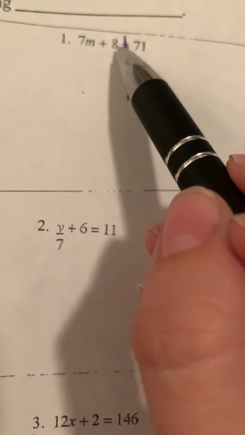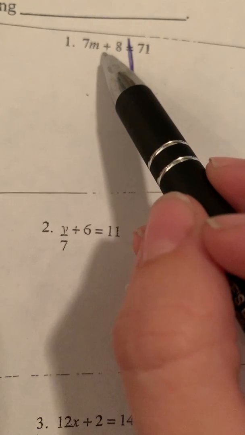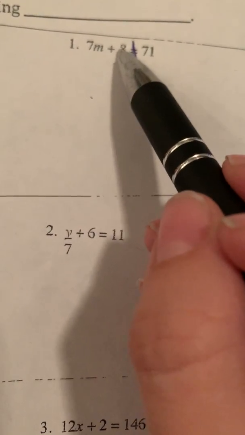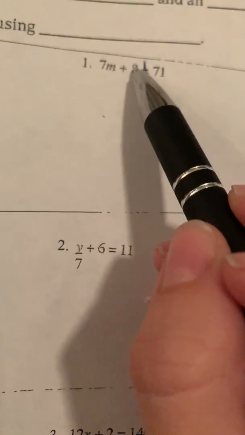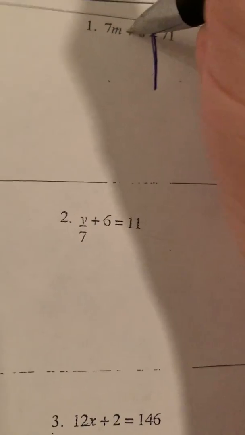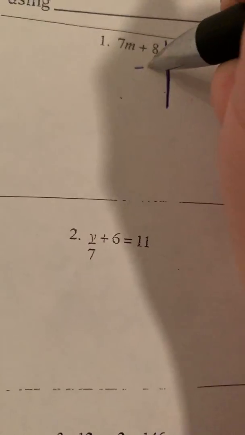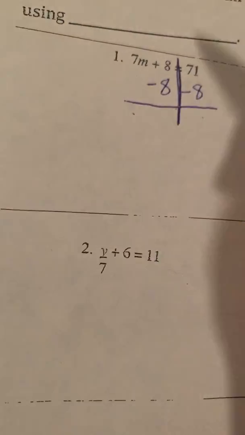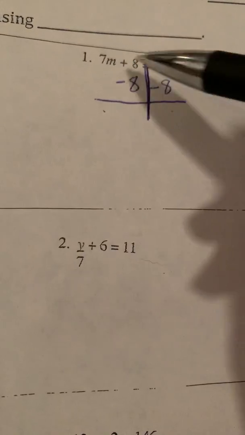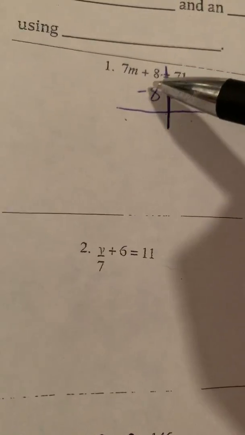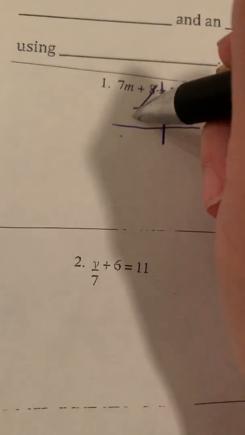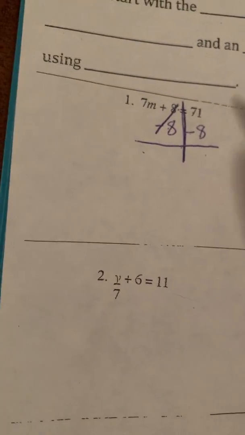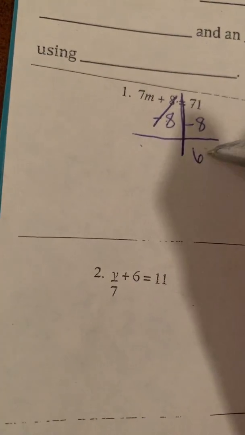Step two is to do the opposite of addition or subtraction first, okay? So I always start with the plain number without the variable. So my first step is to, instead of adding 8, I'm gonna subtract 8. And this is just like the one-step equations. I still do 8 minus 8. And then I do 71 minus 8, which is 63.